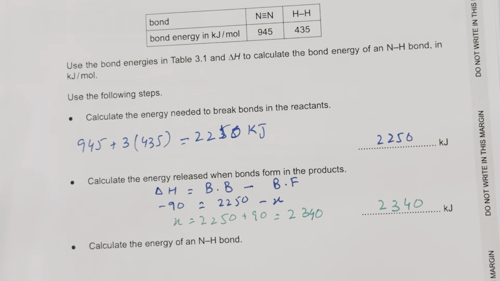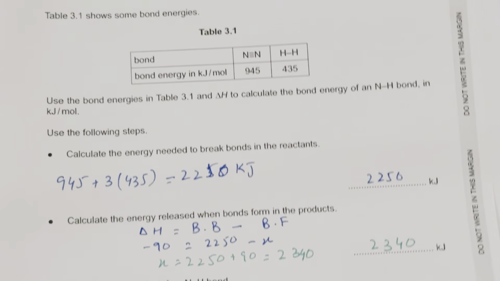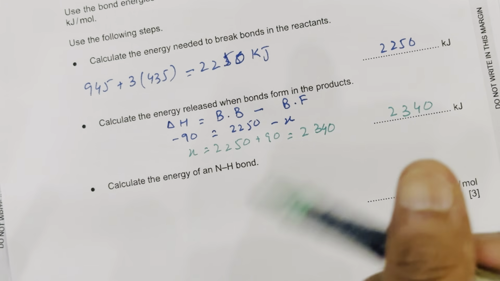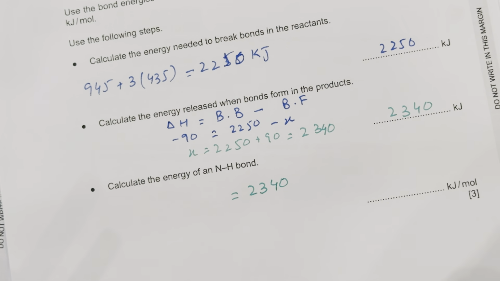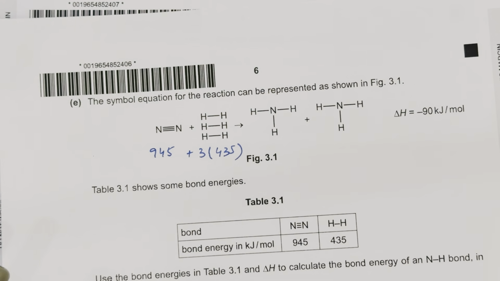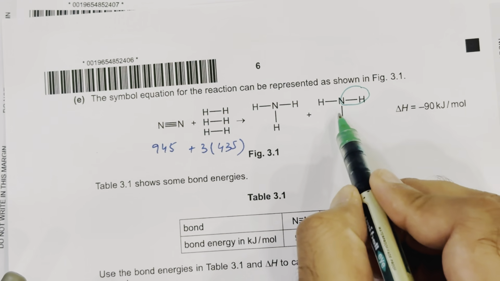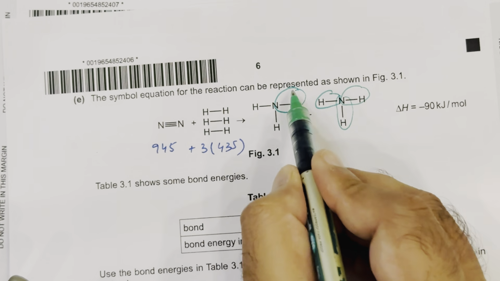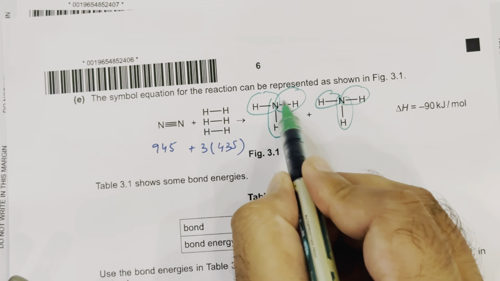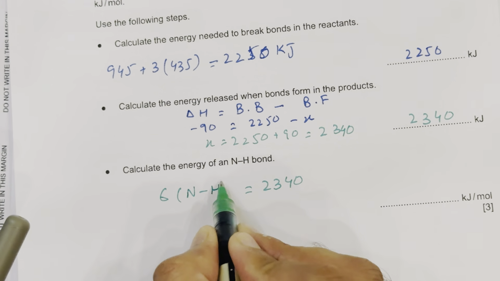Now the next part is calculate the energy of the NH bond. We know the energy we just calculated in the previous part is equal to 2340. Now we need to find out how many NH bonds there are. Okay, one bond is here, one is here, and one is here. So it means 3 bonds, and the 4th, 5th, and 6th. Total 6 NH bonds are present here. So you're going to write 6 NH bonds.